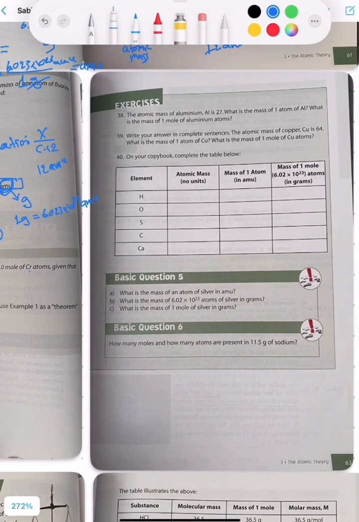Basic question number 5. This has come a lot in the periodic and final exams. A, what is the mass of an atom of silver? The question should give you the atomic mass of silver. So atomic mass of silver, Ag, is equal to 107. So A, what is the mass of an atom of silver in AMU? 107 AMU. What is the mass of Avogadro number of atoms in grams? 107 grams. What is the mass of 1 mole of silver in grams? 107 grams. That's it.